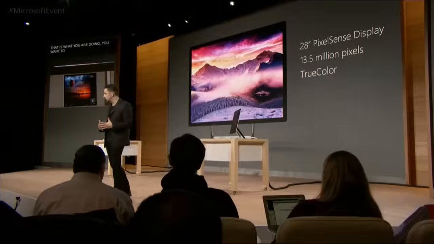Okay, think if you're a movie director. If you're making your movie, if that's what you're doing, you want to make it as the world's meant to see it, in real color, in real life. That's critical to you.